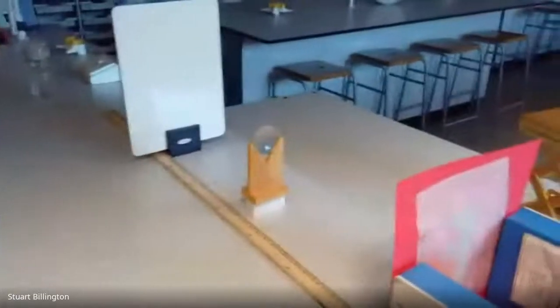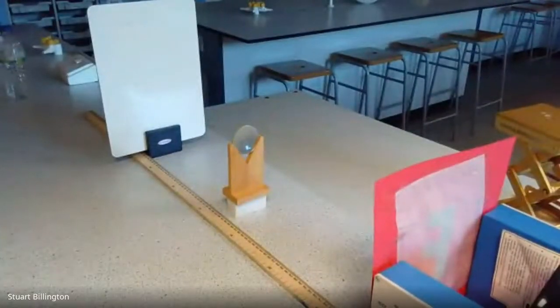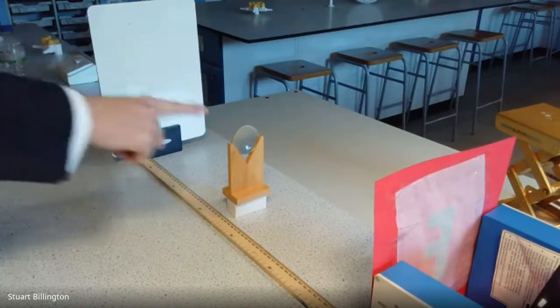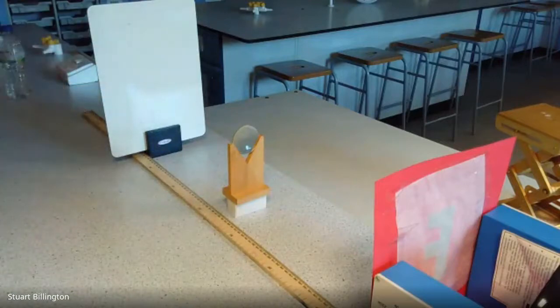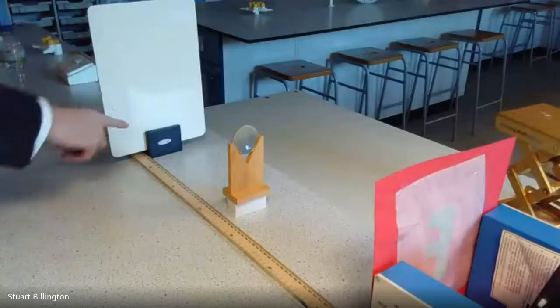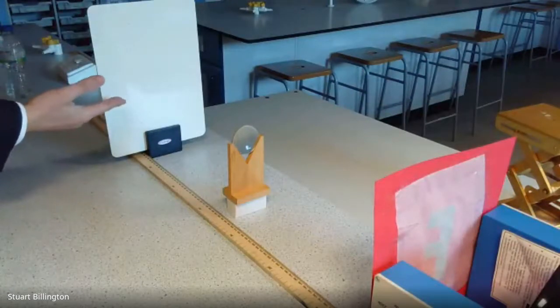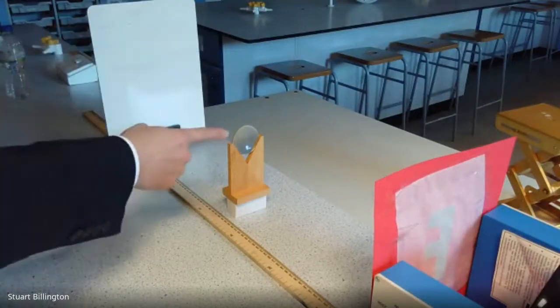Okay, so this is the equipment that we're going to be using for this experiment. What we want to get an idea for is, what does the lens do to the light coming from the object to produce the image? What kind of images are possible from the converging lens? So over here, what I've got is just a whiteboard that we're going to use to focus the light on. And we've got the lens.